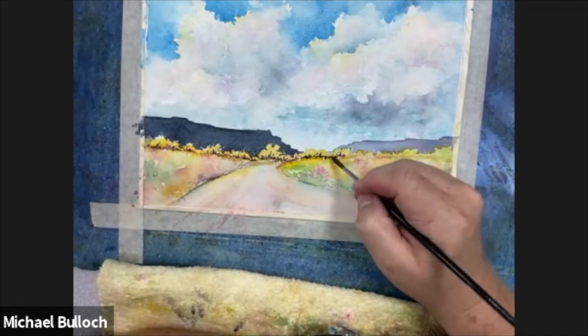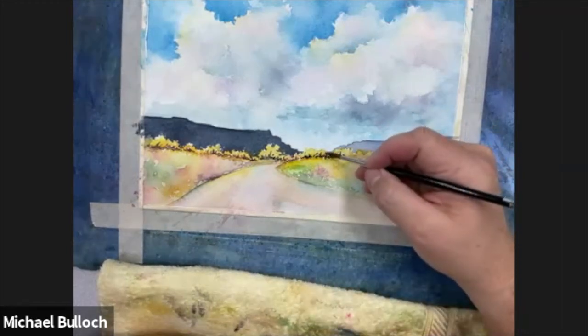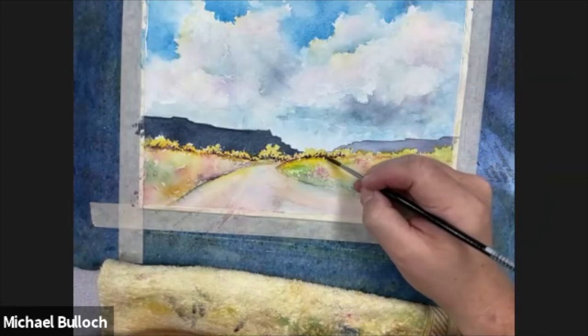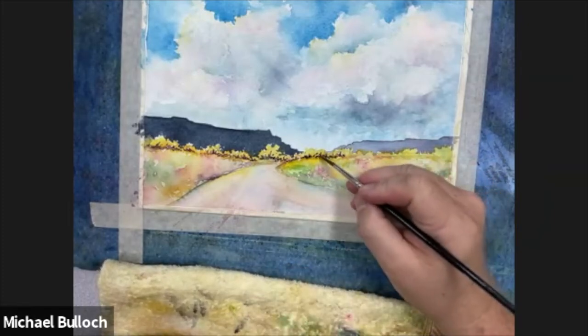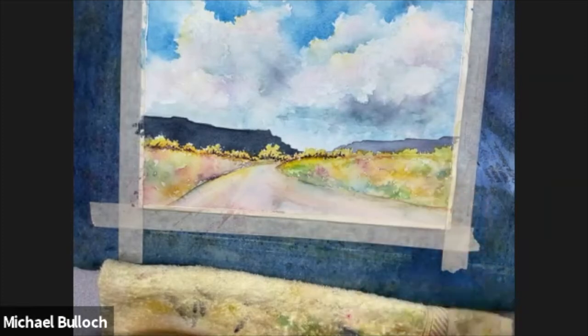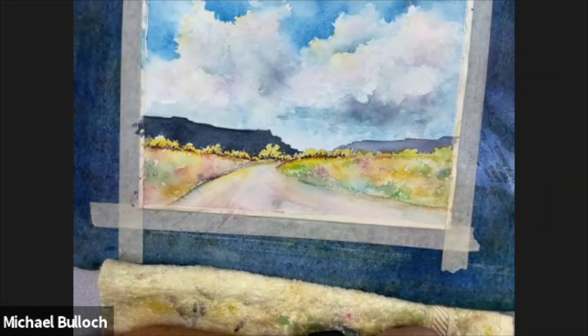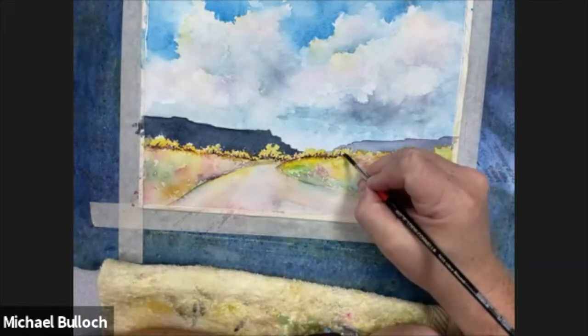Yeah. Let's just soften that edge. That makes a little bit of a shadow on the edge of that tree. We'll just pick up some of that. There we go. Maybe we'll move into a little bit more green, like a blue green instead of a green blue. Just a slightly darker green. We'll get that to run together a little bit too.